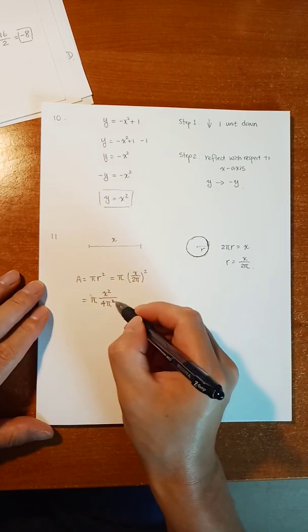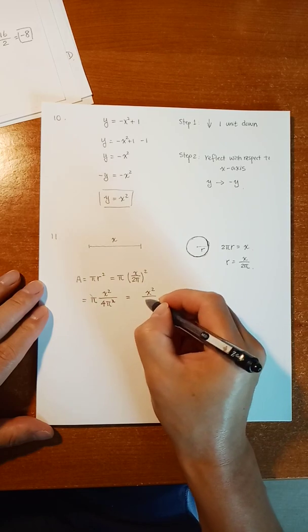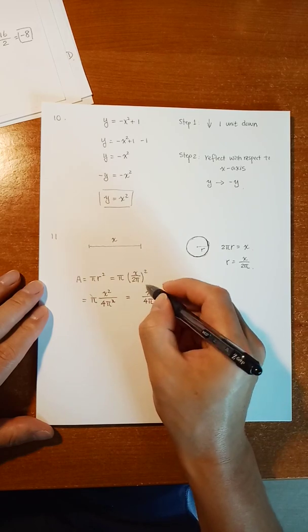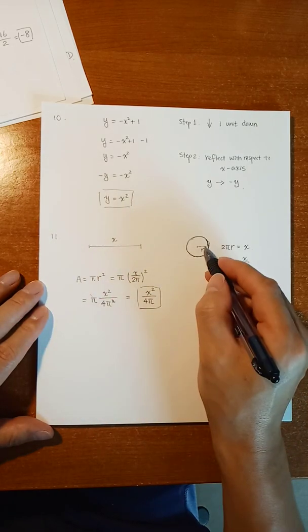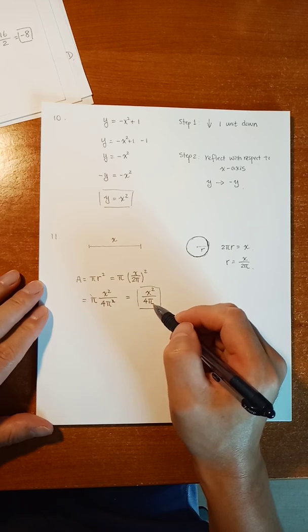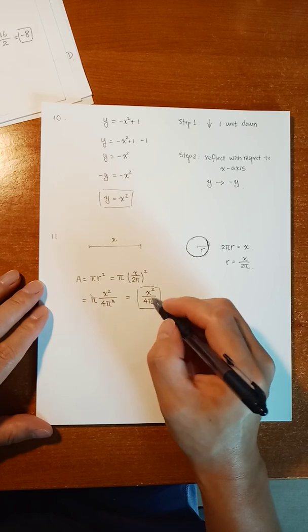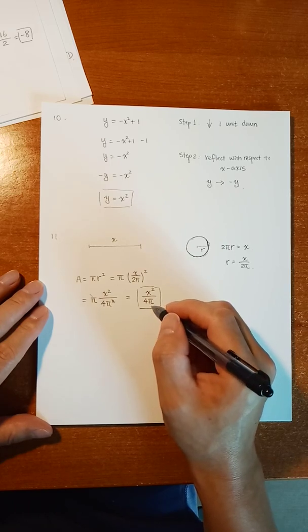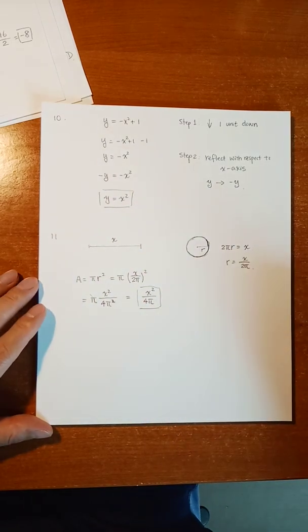And then you cancel pi with 1 pi, so you will get x squared over 4 pi. So this is the answer, the area of the disk in terms of x. This is the final answer.